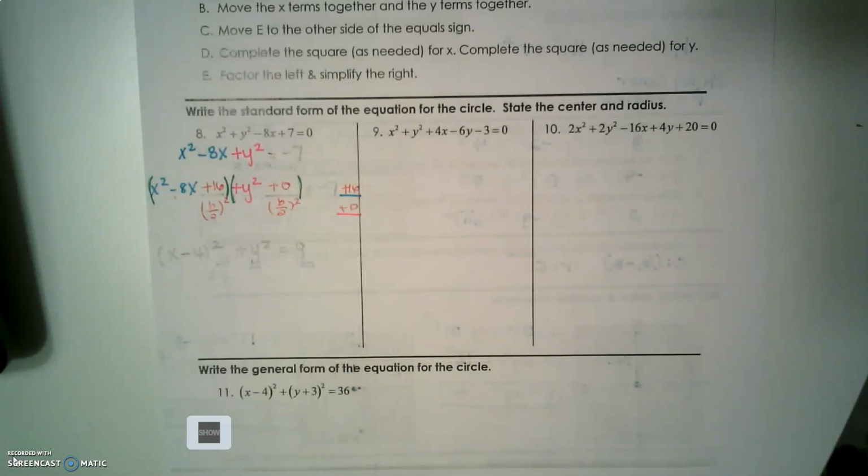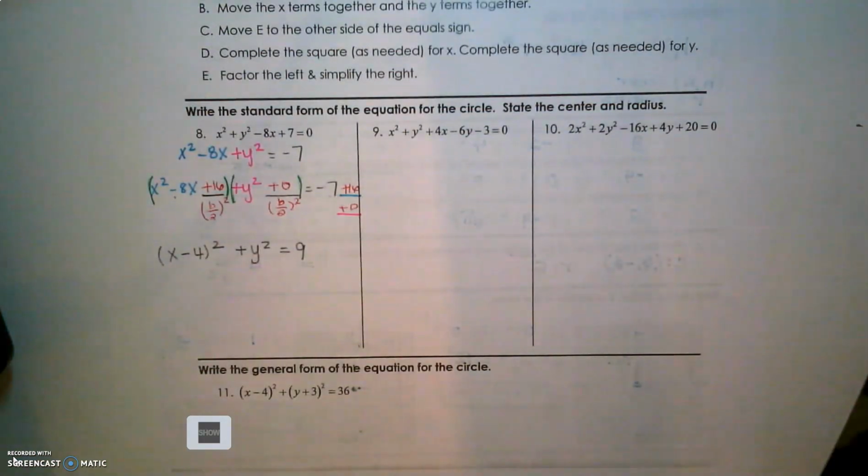I'm going to see if I can change the lighting so you can see my pencil marks here. That's a little bit better.